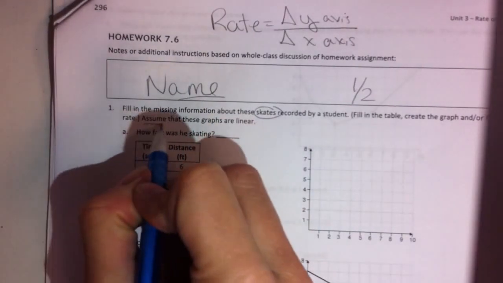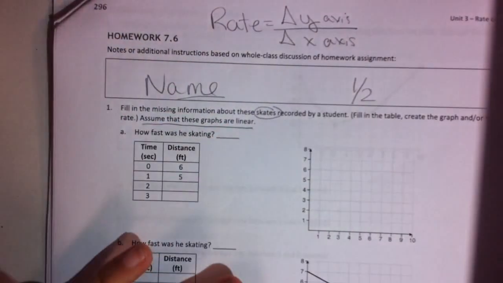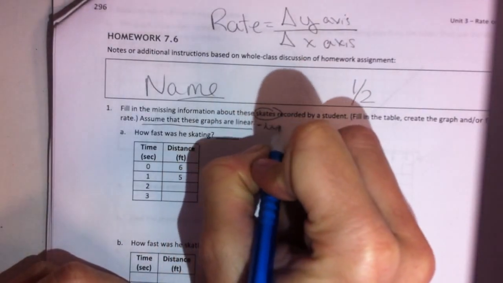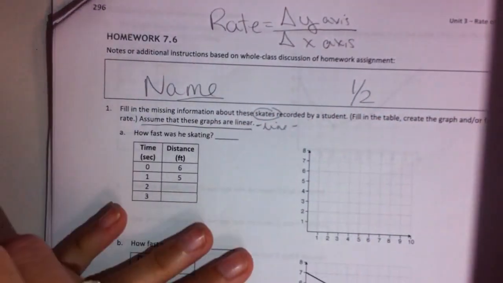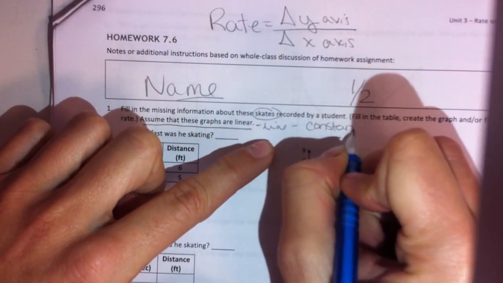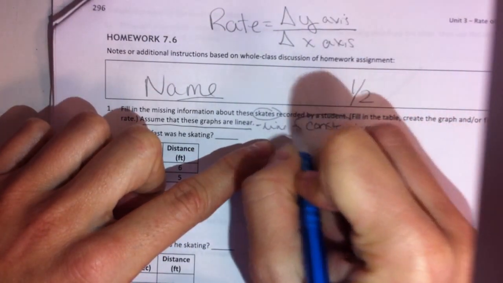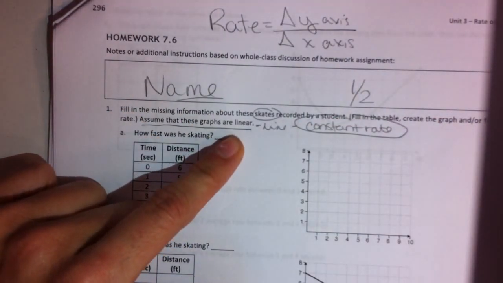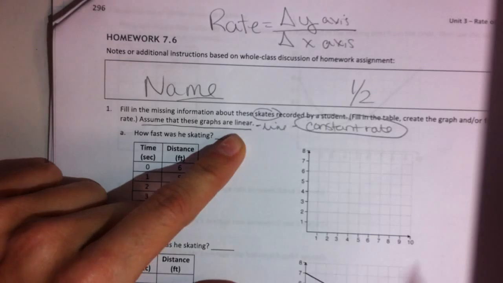We have to assume that the graphs are linear. What does linear mean? Well, it means a line. It means a straight line, actually. So if we have a straight line, we know it's going to be a constant rate. So that one word, linear, lets us know that it's going to be a constant rate.